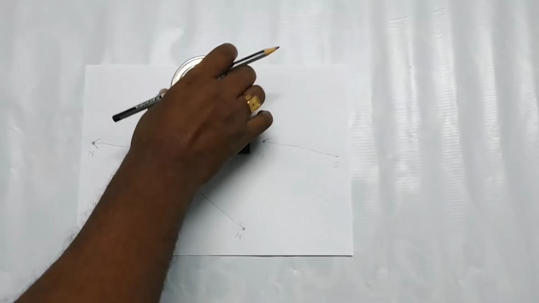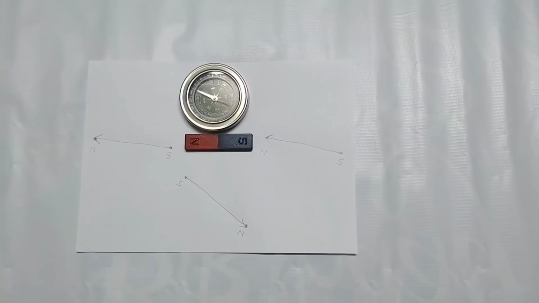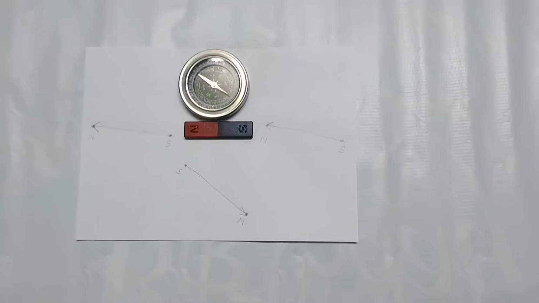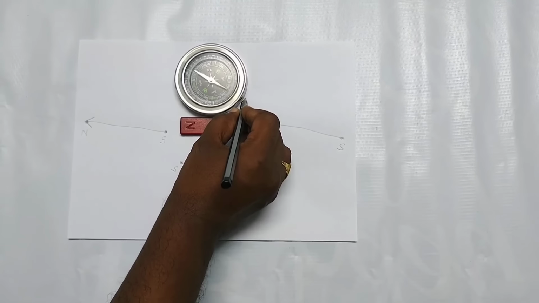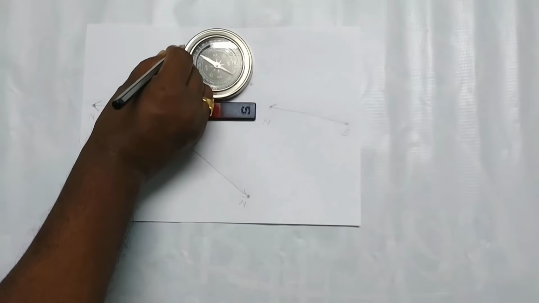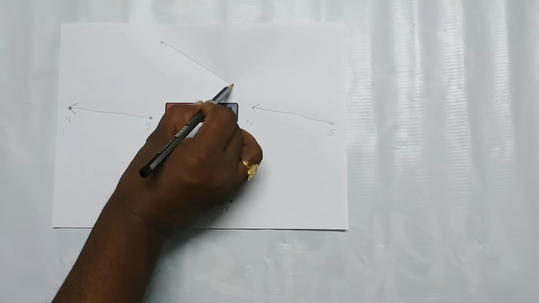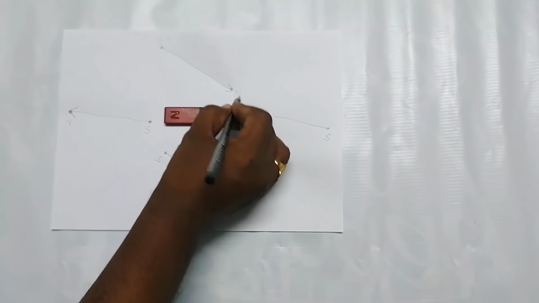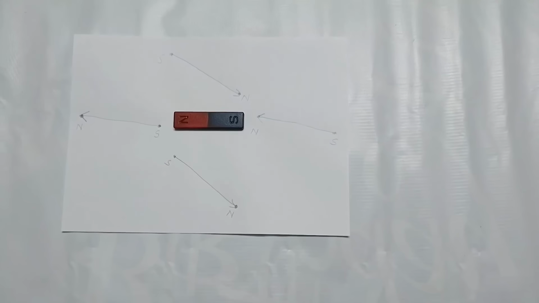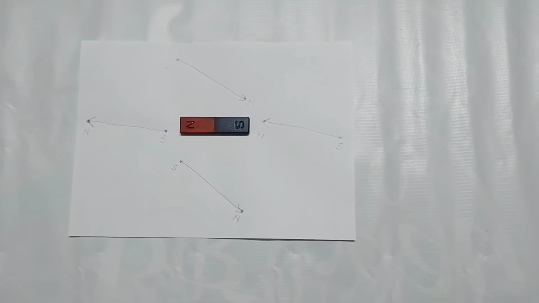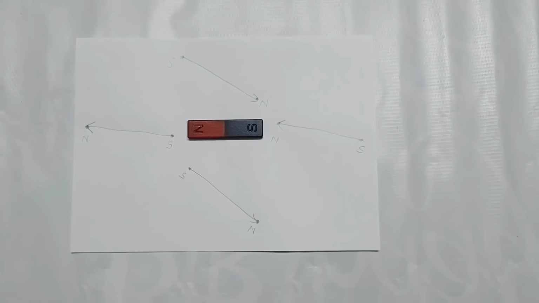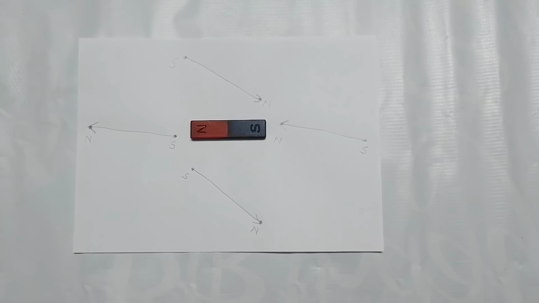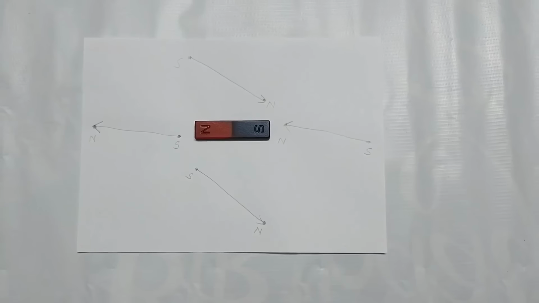Like that, here also we are observing this. Again the needle is deflecting and, yes, it came to rest. So again put 2 dots. Now join these 2 dots, and this is north, this is south. So if you observe the arrows, they are in different directions. Why does the direction of the arrow change? That is due to the effect of the bar magnet.